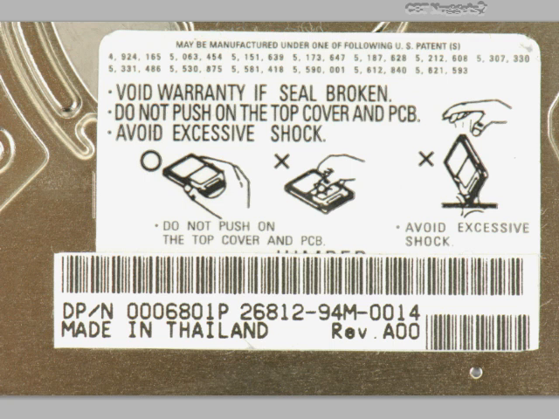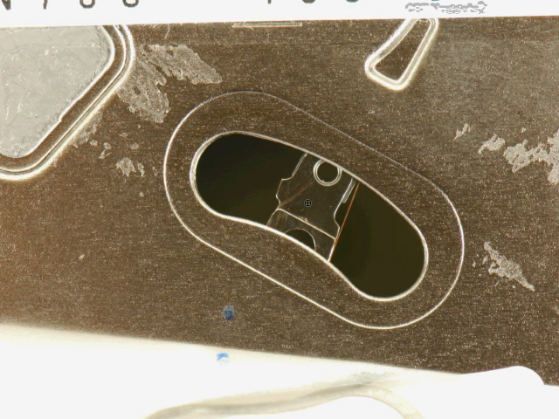And then here's where I just removed that sticker, and you can see that there is an opening in this that would otherwise expose that drive. You don't normally want to remove that.